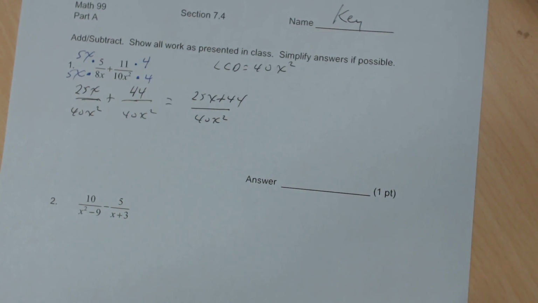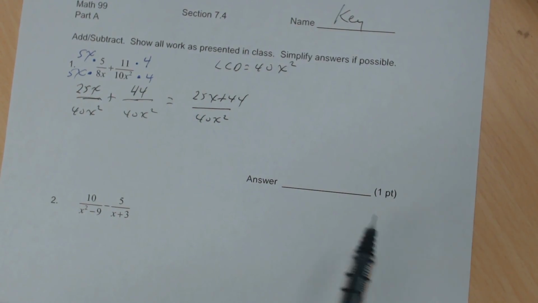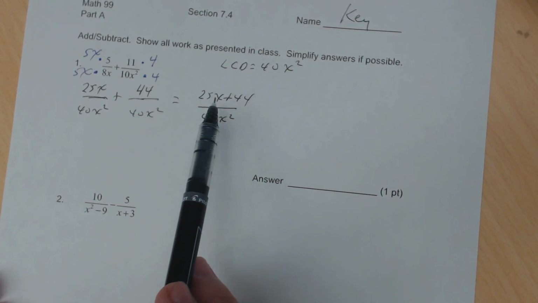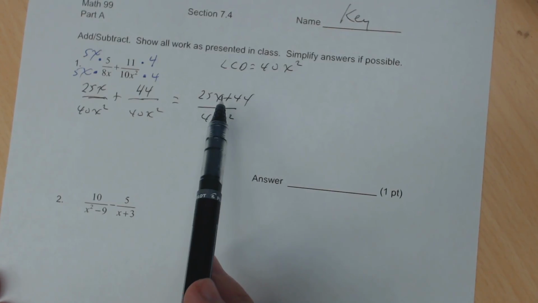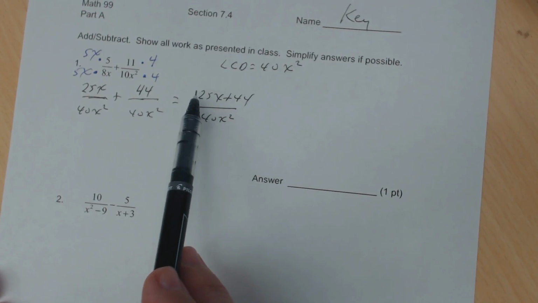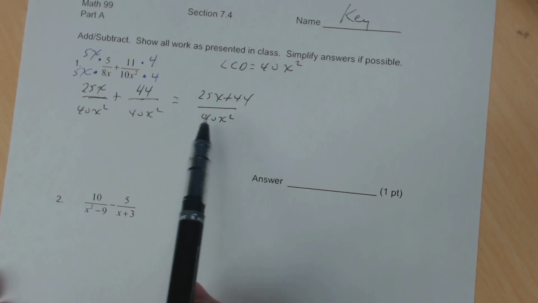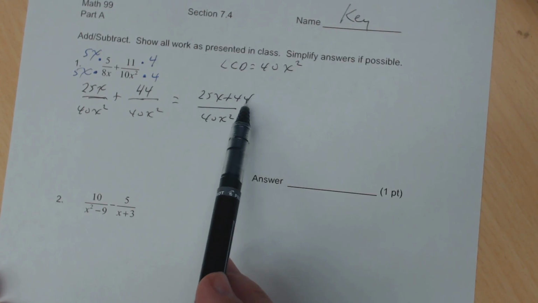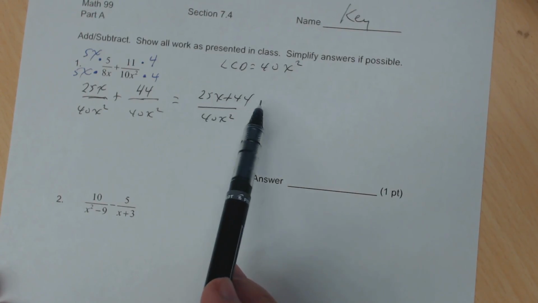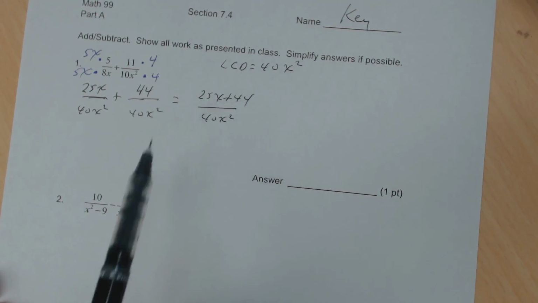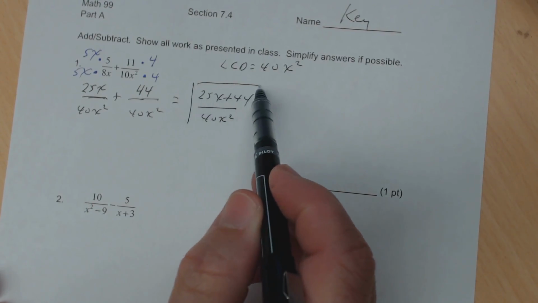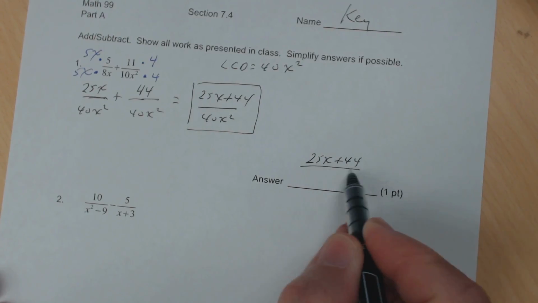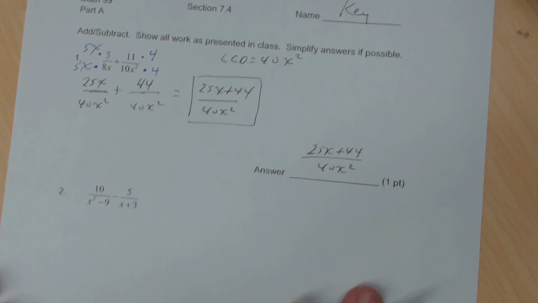All right. And now the next thing is to factor the numerator, so that way to see if any of these factors would be divisible in the denominator. All right, and if you look at the numerator, they're 25x and 44, other than 1, they have no other common factor. So basically, that's your answer right here. So your answer is 25x plus 44 divided by 40x squared.